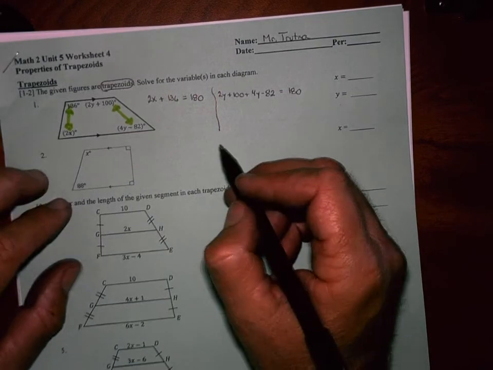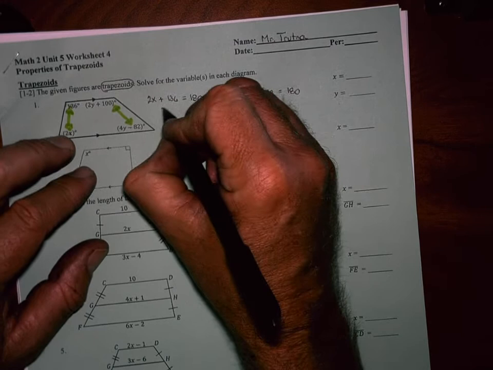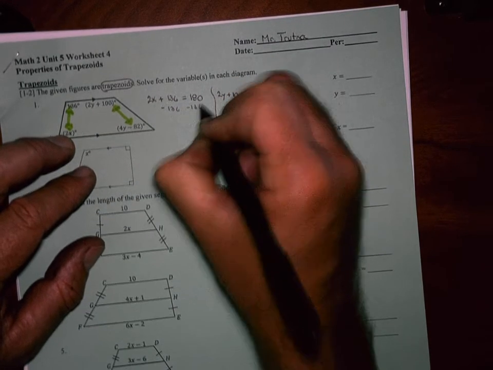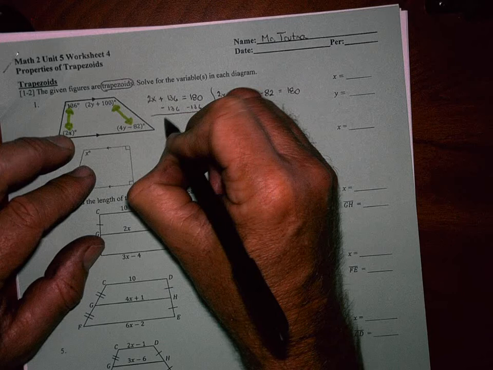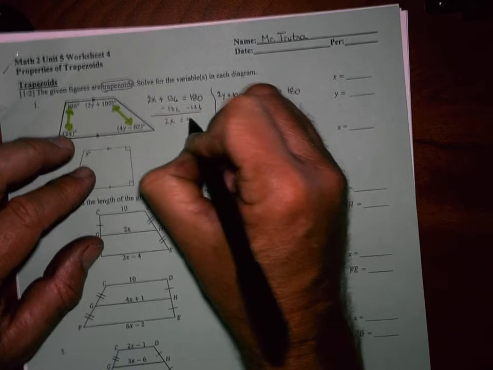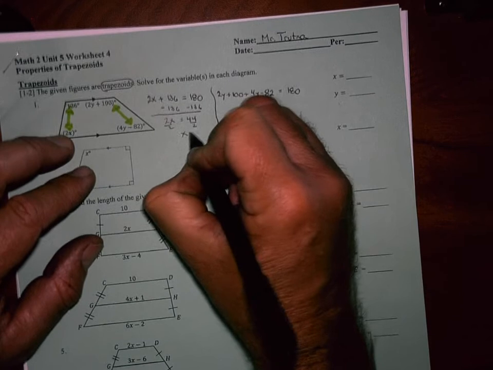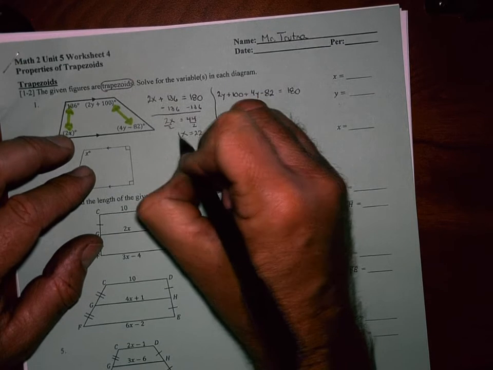We're going to use those equations to solve for x and solve for y. Okay, so in the first one right here, solving for x, we subtract 136 from each side. That gives me 2x is equal to 44. We divide both sides by 2, therefore x is equal to 22.